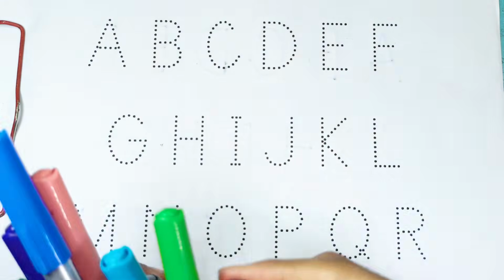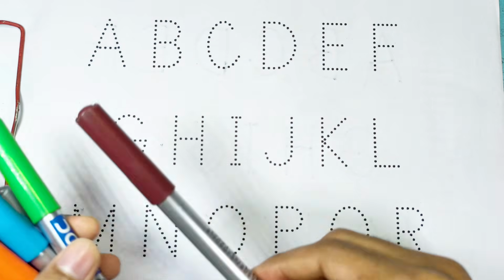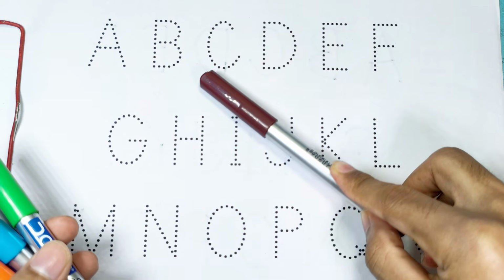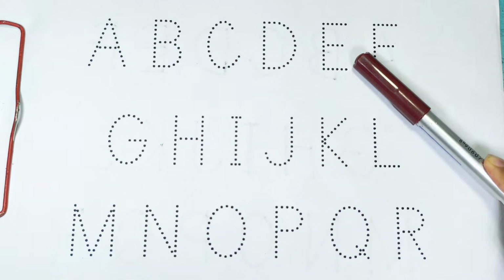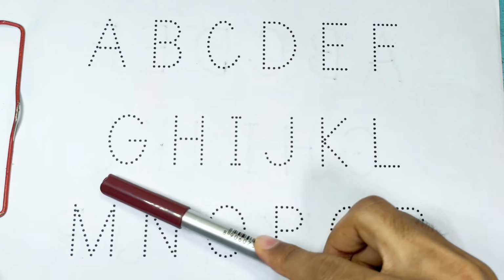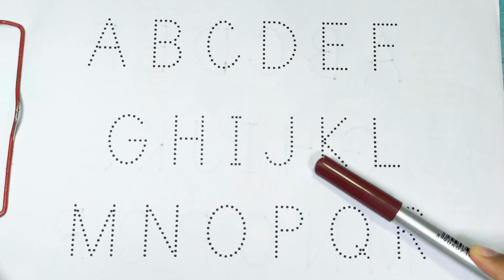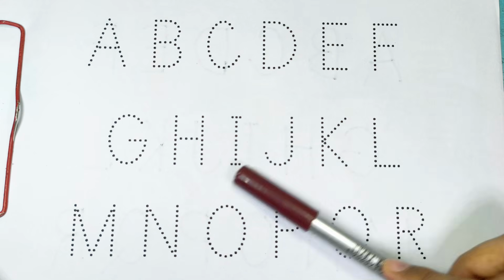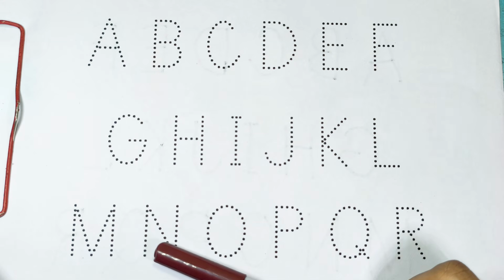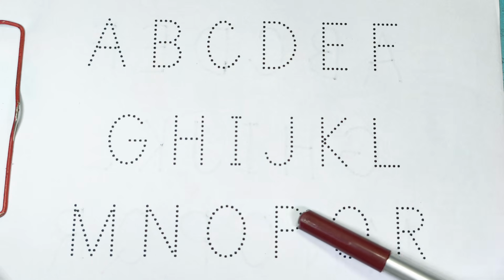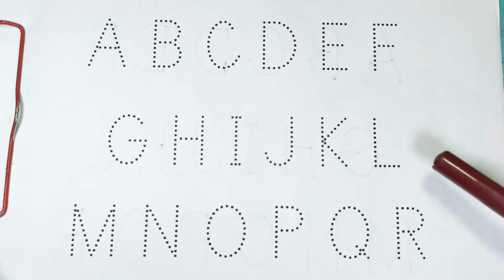Kids, today we're writing capital letter alphabet. Stay with us. A, B, C, D, E, F, G, H. The next one is I, J, K, L. The next one is M, N, O, P, Q, R.